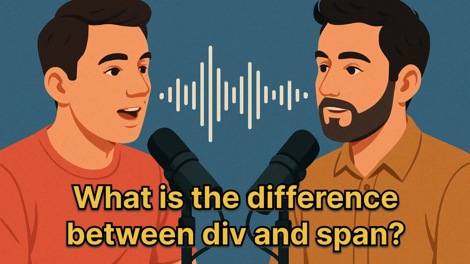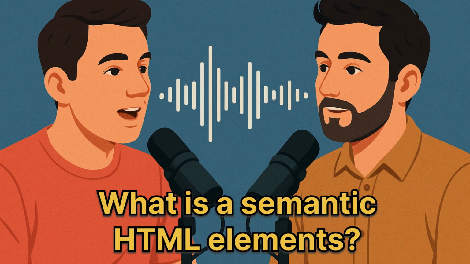What is the difference between a div and a span? A div is a block level element, meaning it takes up the full width available and starts on a new line, while a span is an inline element and does not start on a new line. What is a semantic HTML element? Semantic elements clearly describe their meaning in a human and machine-readable way, such as header, article, and section, making the structure of the web page more meaningful.